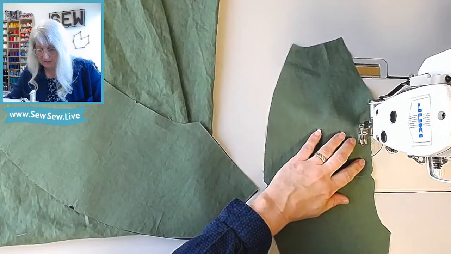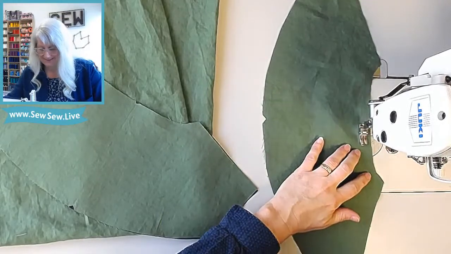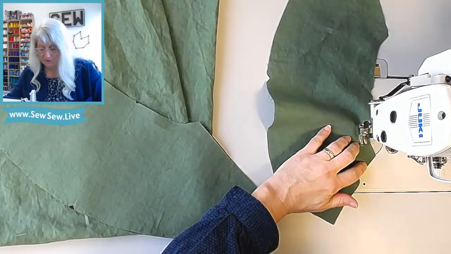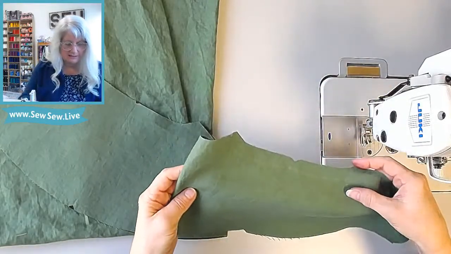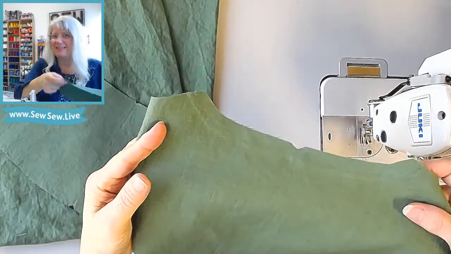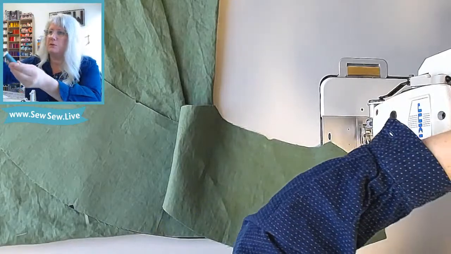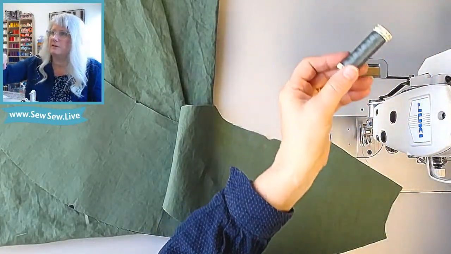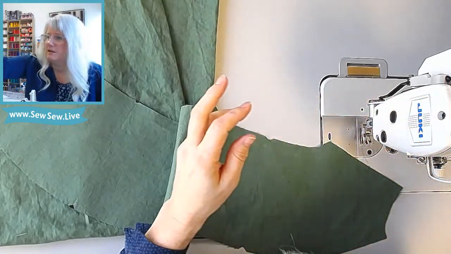I'm using really small thread for me. Totally normal weight thread. I was desperate for a thread color, and this is the one I have that's closest. And it doesn't look like it's going to match. And look, I can't even see it. Isn't that weird? The thread color looks kind of blue. Oh, it works. I'm just lucky.